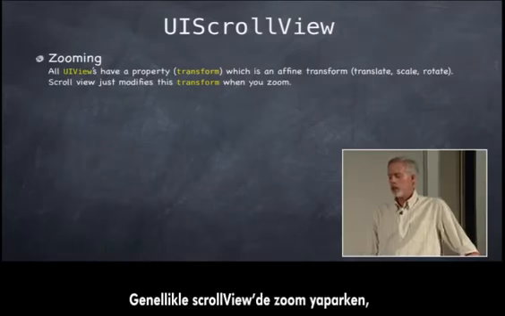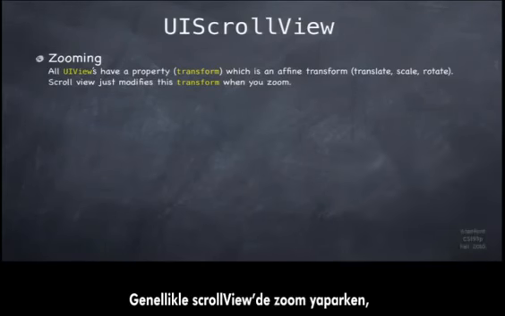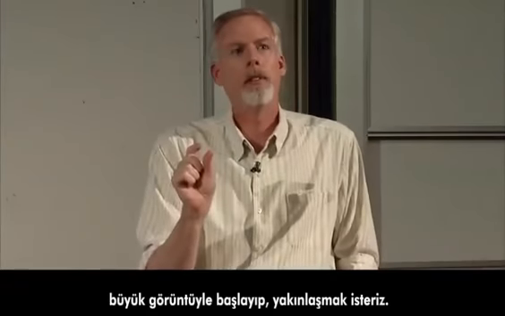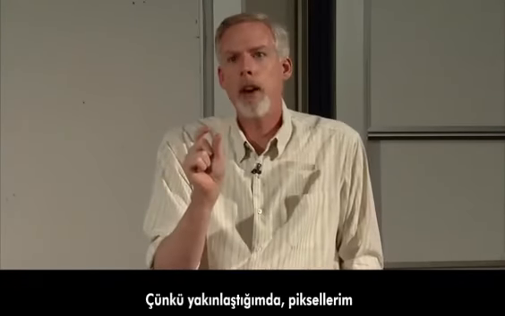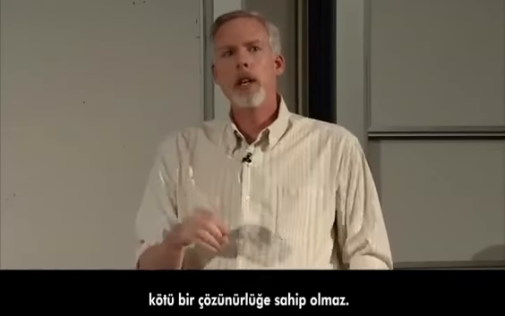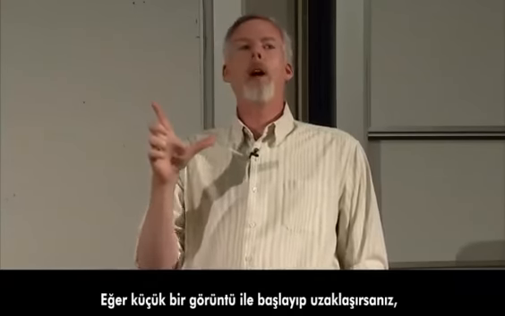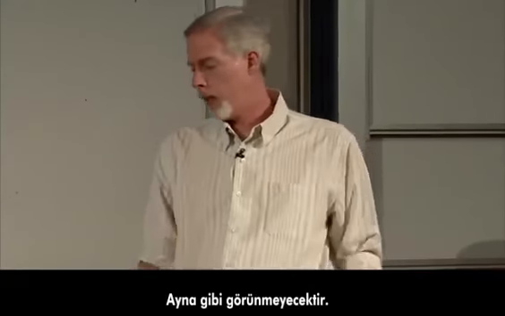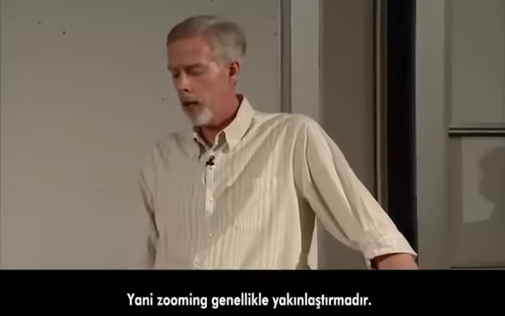Generally, zooming in a scroll view, we like to start things big and have it zoom down. You see why? Because when I zoom down, I'm not making my pixels really bad resolution. If you start with something small and you let them zoom it way up, it might look bad. It might not look crisp, etc. So usually zooming is to zoom down.